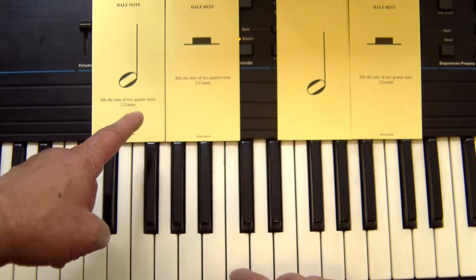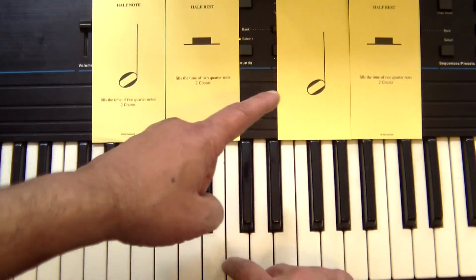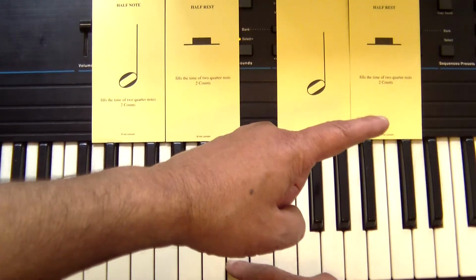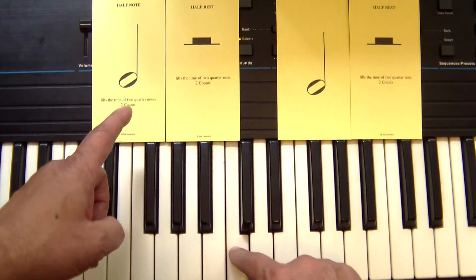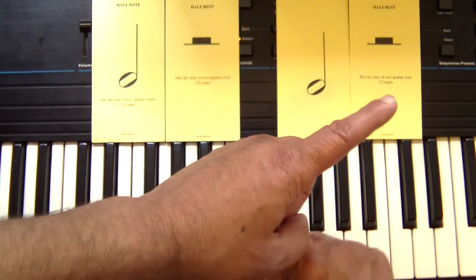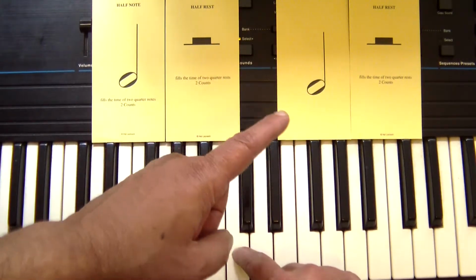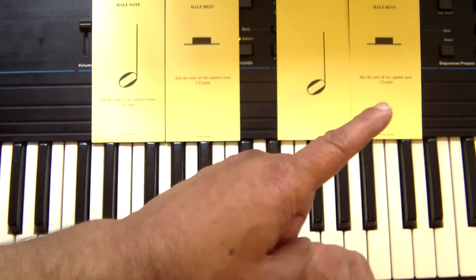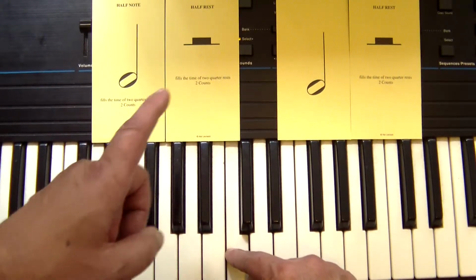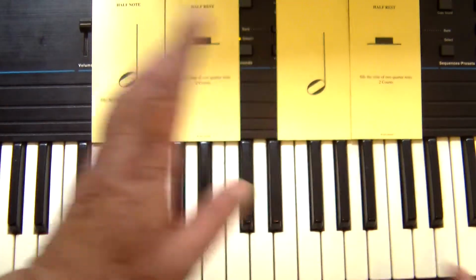1, 2, ready, go. 1, 2, rest, and 1, 2, rest, and 1, 2, rest, and 1, 2, rest, and.